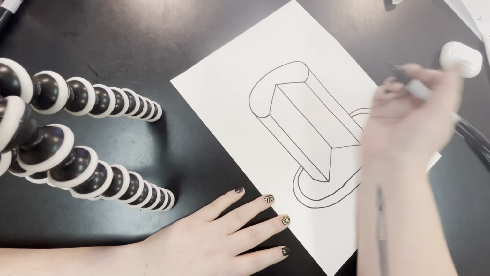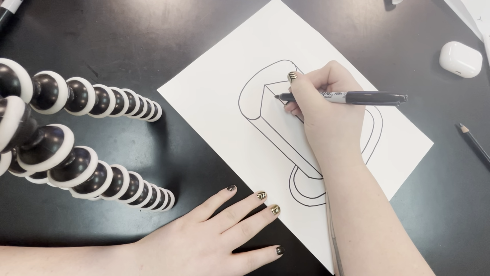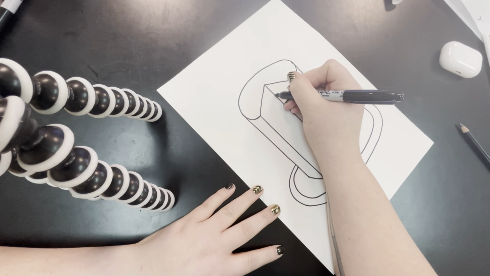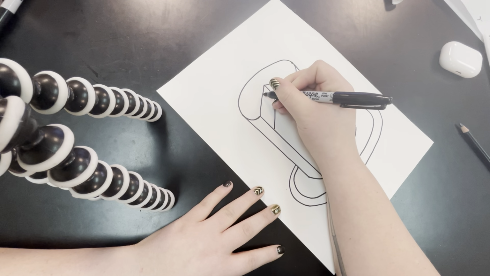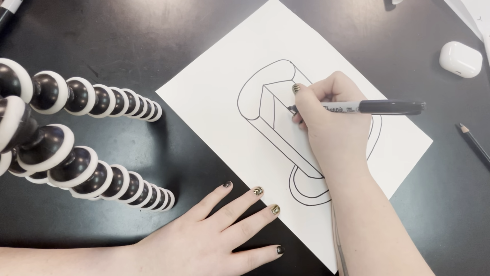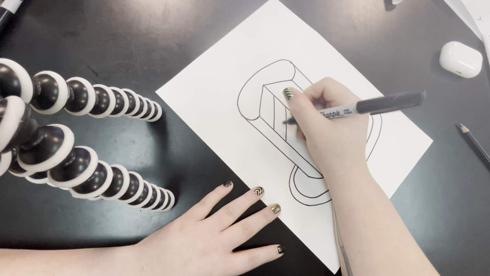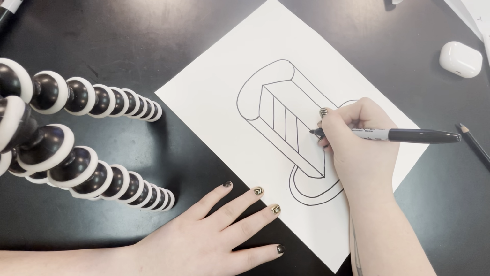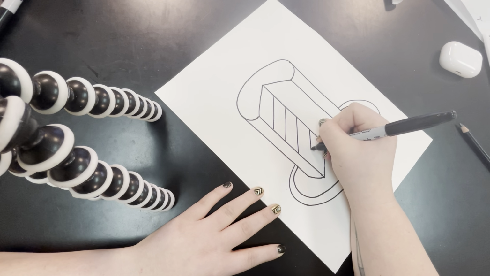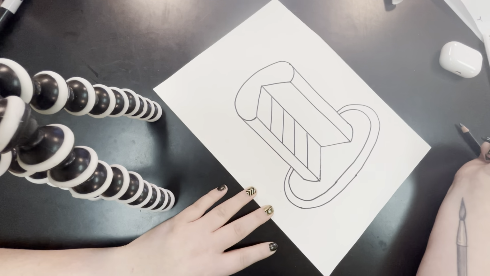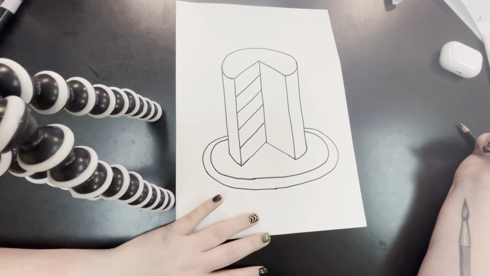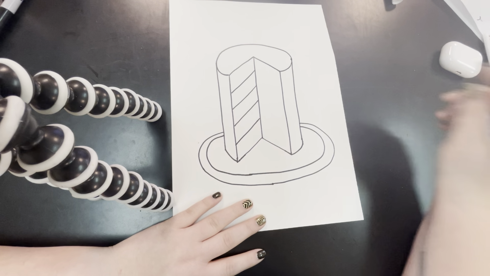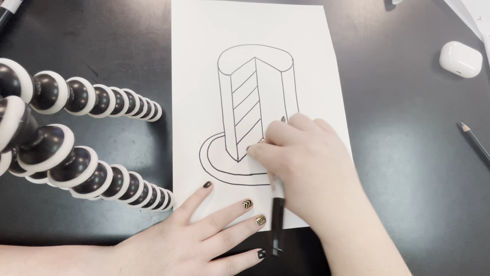So I'm gonna try to add 6. We'll see how many we can get. We're gonna follow that same angle that we had. We want 1, 2, 3. Looks like we're gonna do 5. If you can get 6, awesome. If you can get 5, that's fine too. So we have 1, 2, 3, 4, 5 layers.